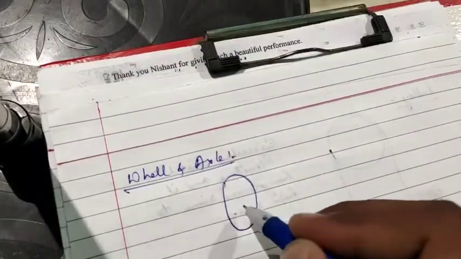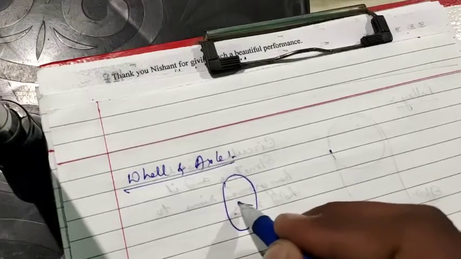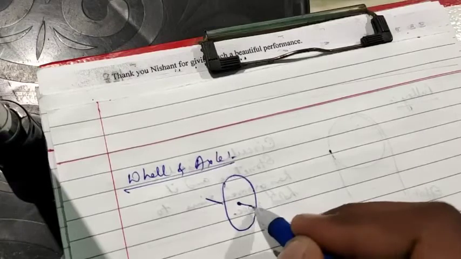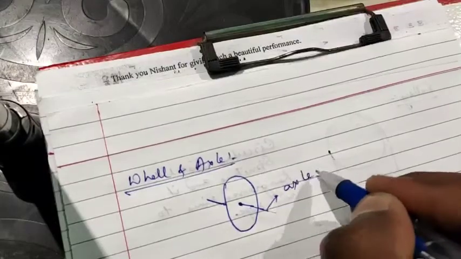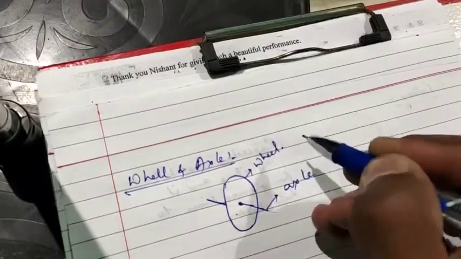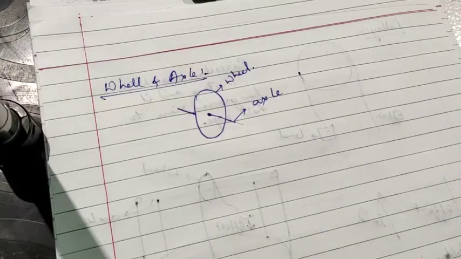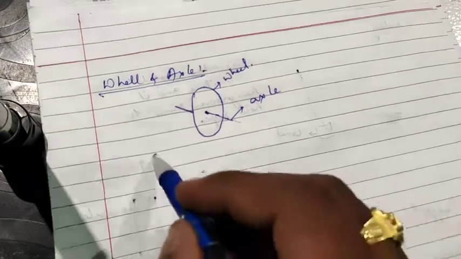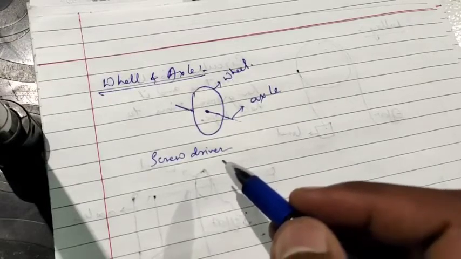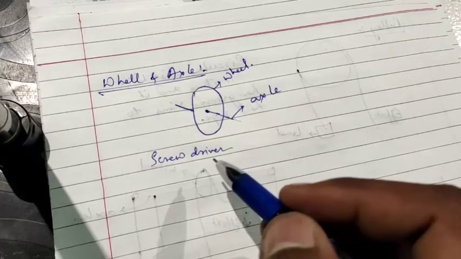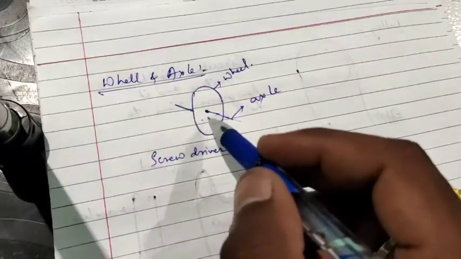Suppose this is the wheel of a bike. Here you can see that a rod is being passed from inside the wheel. That rod is known as the axle, and the circular ring is known as the wheel, and the wheel can rotate about its axle. Now you can see some more examples, like a screwdriver. A screwdriver also works on the principle of wheel and axle. Then there is the wheel of the bike and car we have discussed.